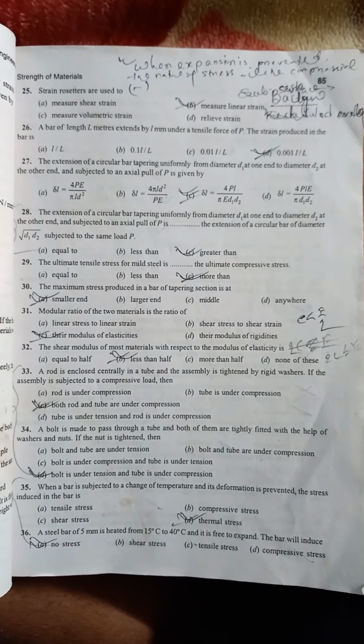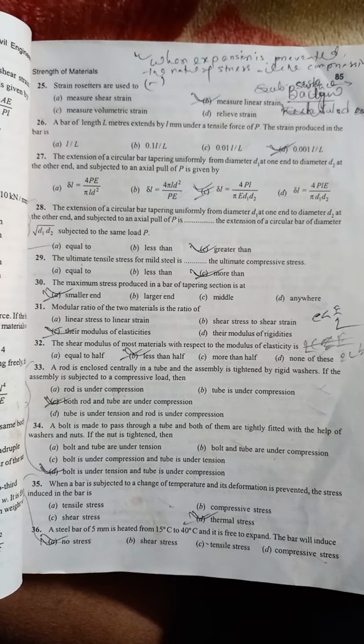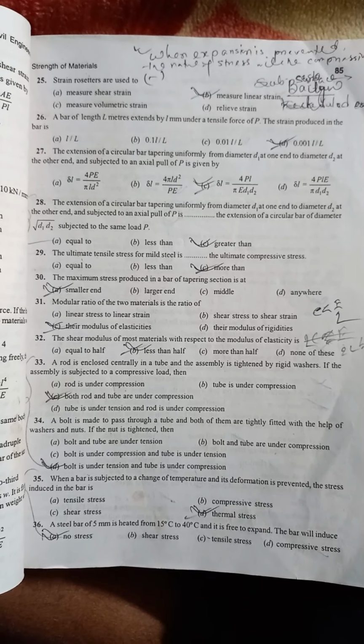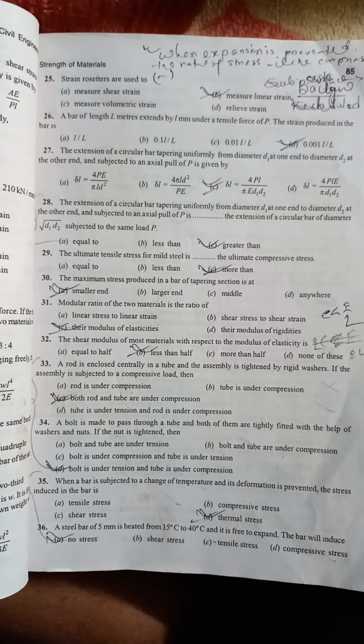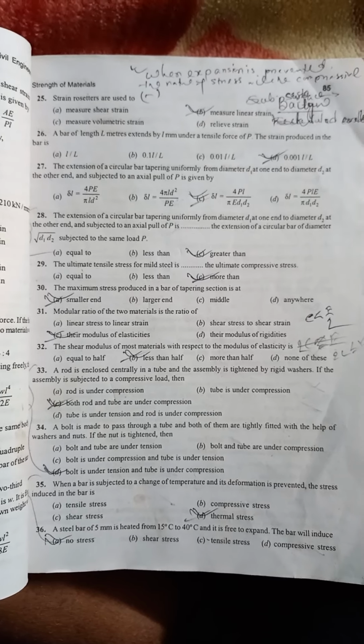Next question is 29. The ultimate tensile stress for mild steel is always more than the ultimate compressive stress. Keep in mind, the ultimate tensile stress for mild steel is always more than the ultimate compressive stress. Next, so option number C is correct.